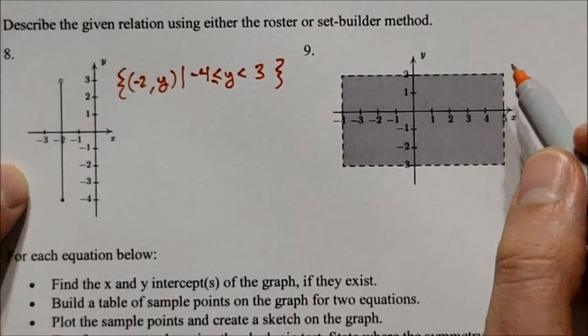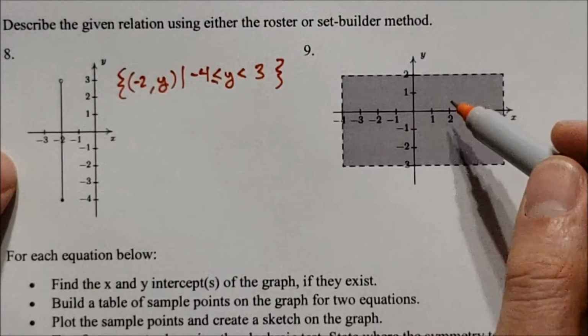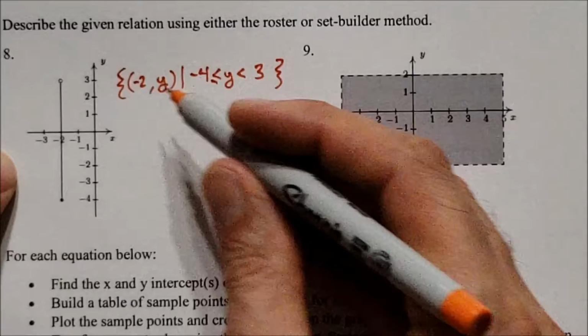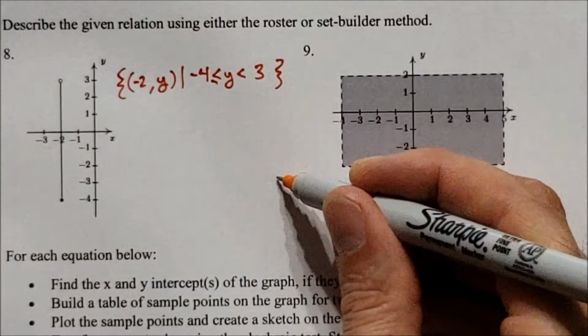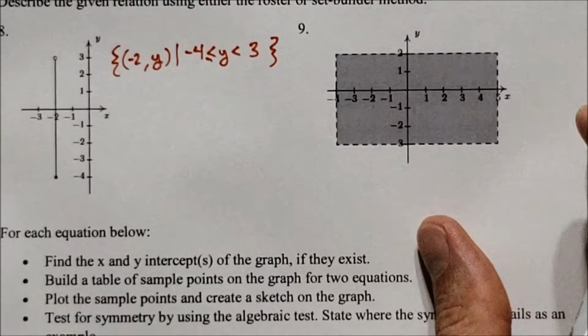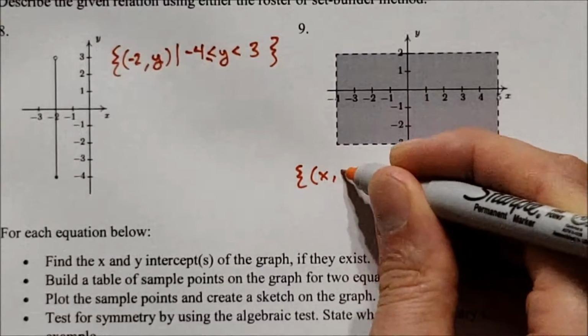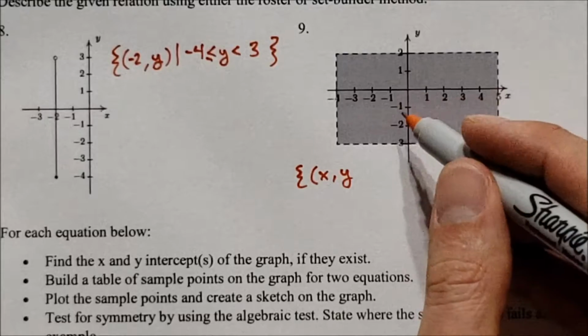Over on number 9, this one's a little more interesting. It's shaded like the one we saw on the other page. This is still in set builder notation, a set of points x and y. This time we don't have one of them set.